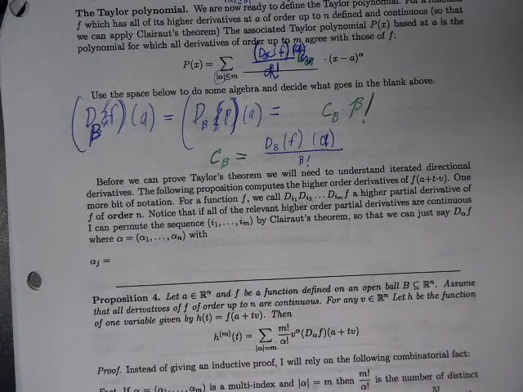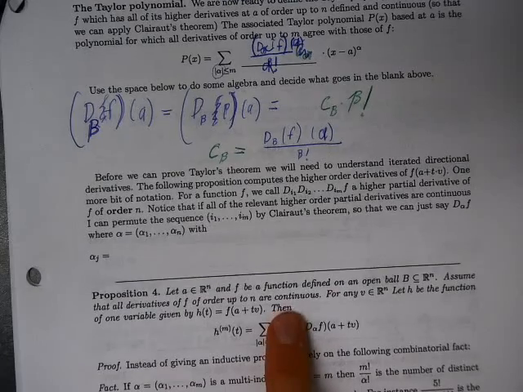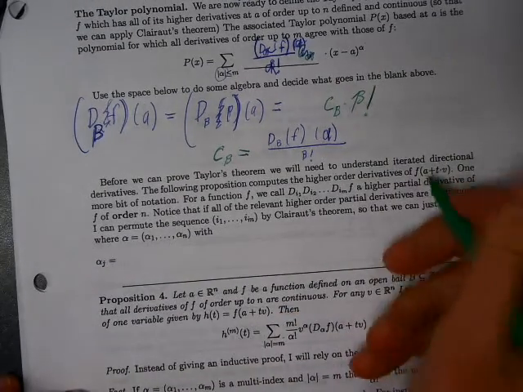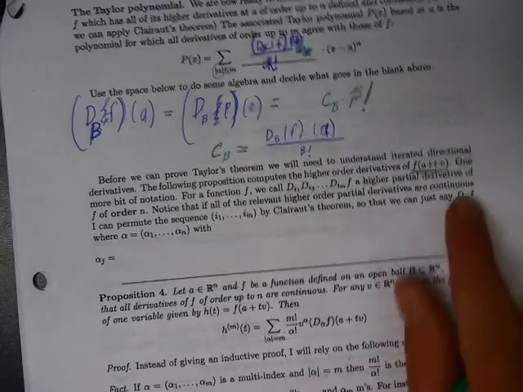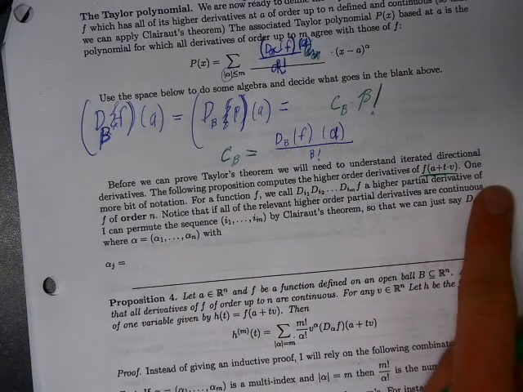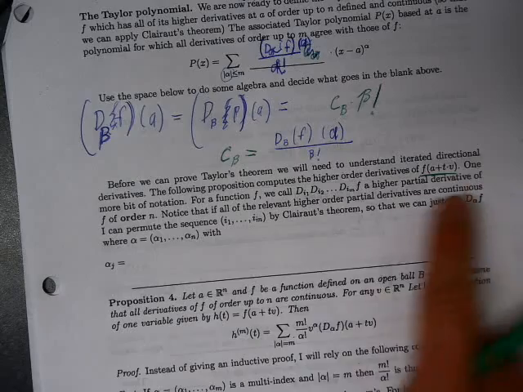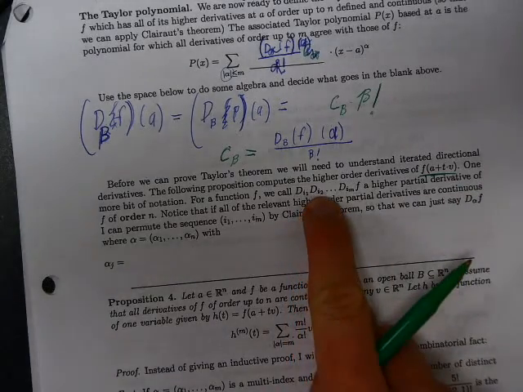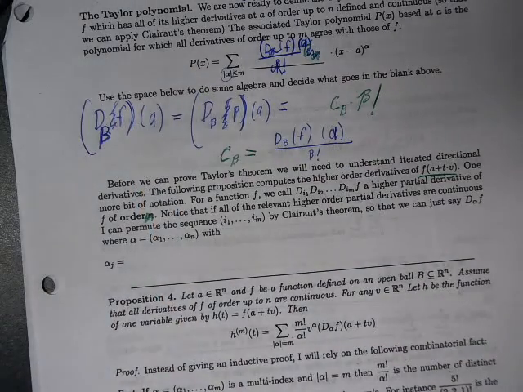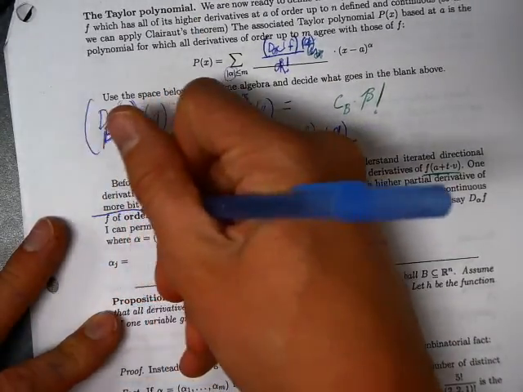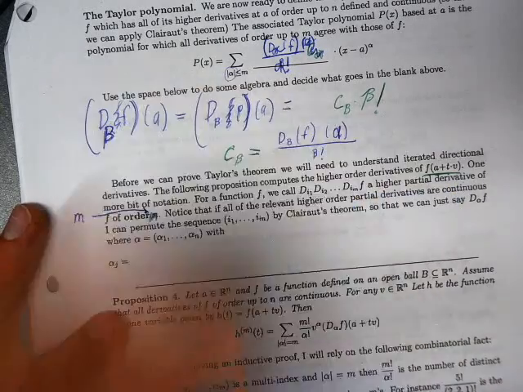Before we compute Taylor's theorem, we need to understand iterated directional derivatives. So here's a proposition which computes high order derivatives of a function that looks like f of a plus tv, exactly the function that I will need to take a derivative of in the proof of Taylor's theorem. I'll introduce one extra bit of notation. If I take a bunch of derivatives, a total of m of them, then I will call that a derivative of order m.